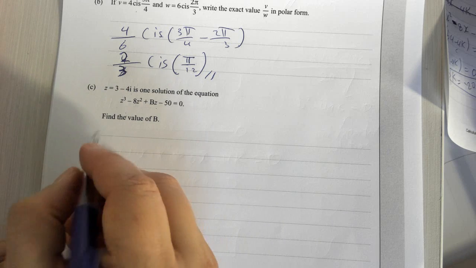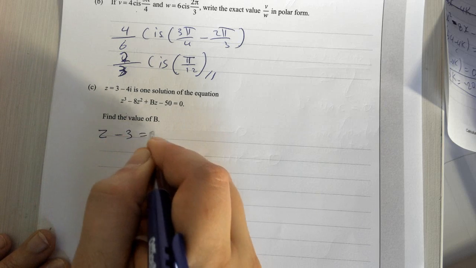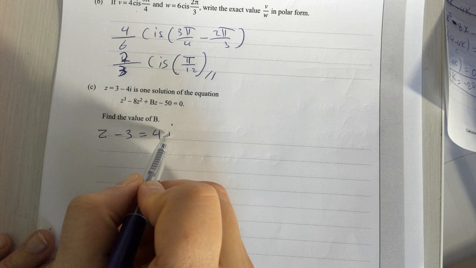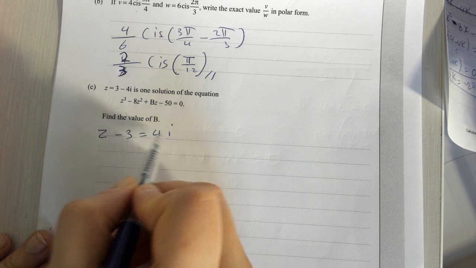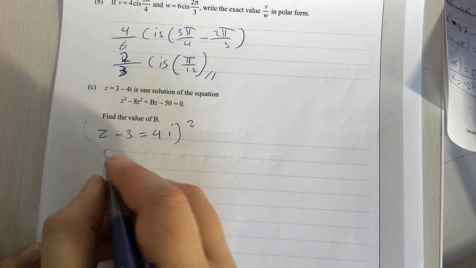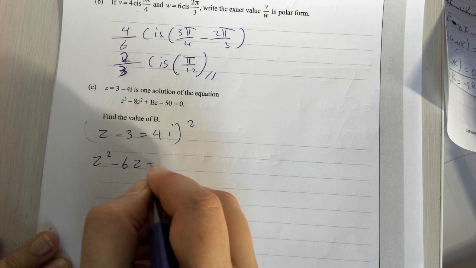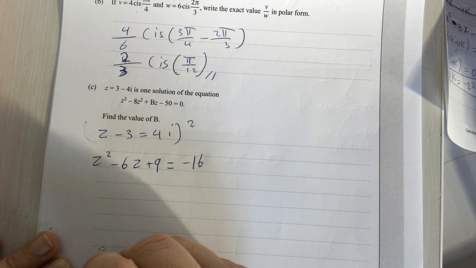If you rearrange this, you will end up with z minus 3 equals 4i. And if you square both sides, you will end up with z squared minus 6z plus 9 equals negative 16.